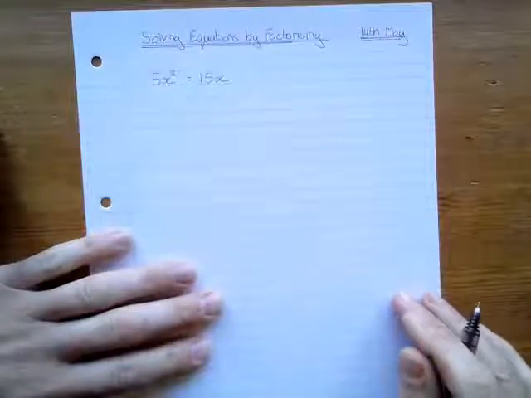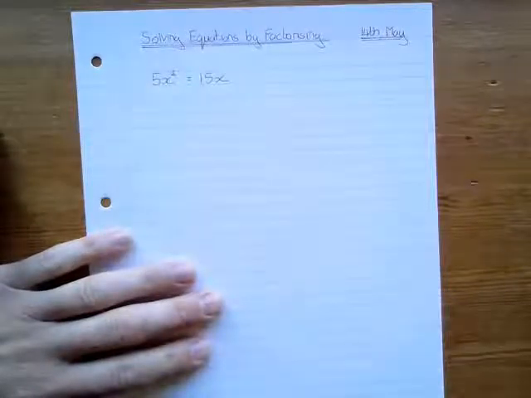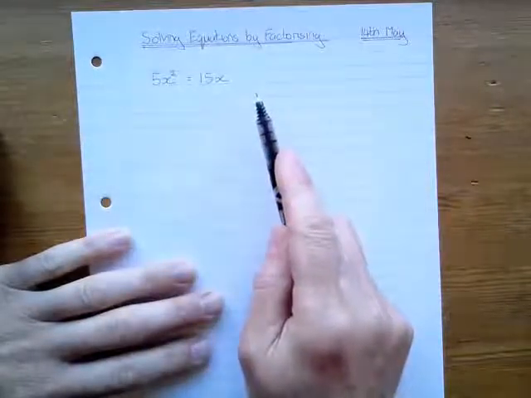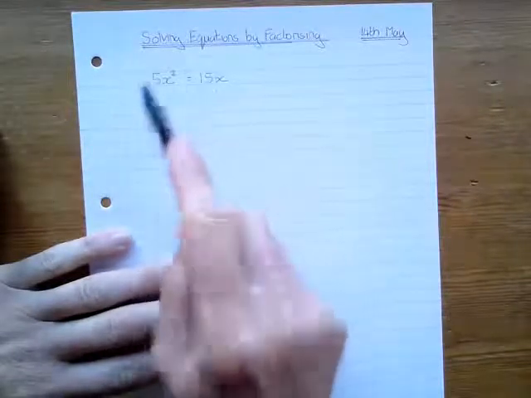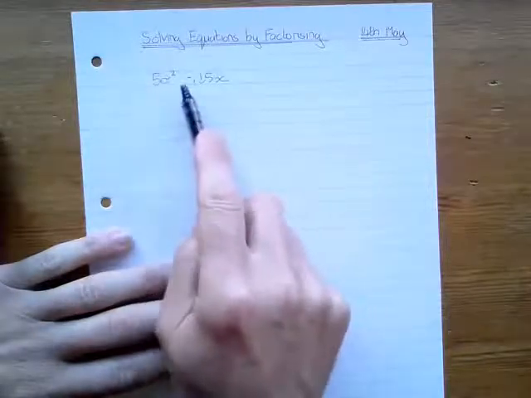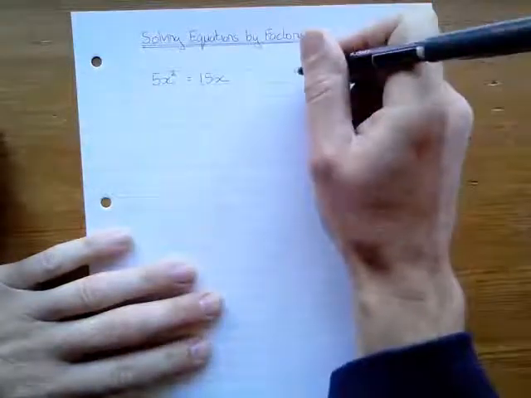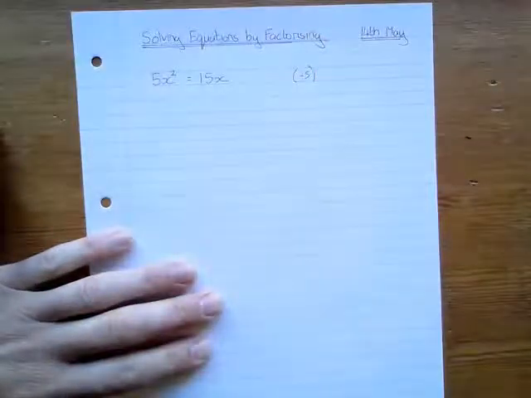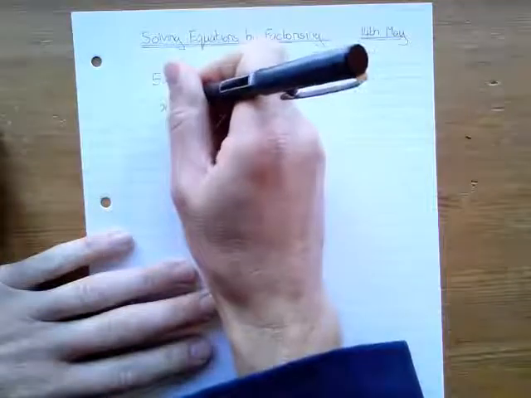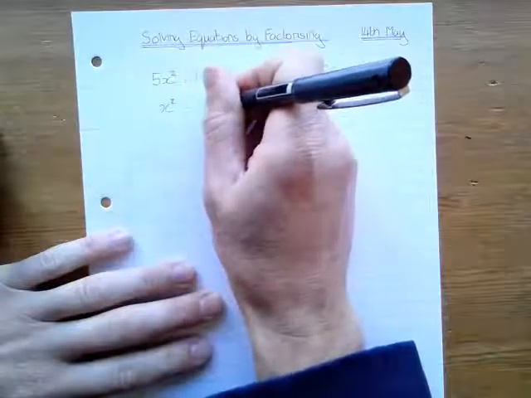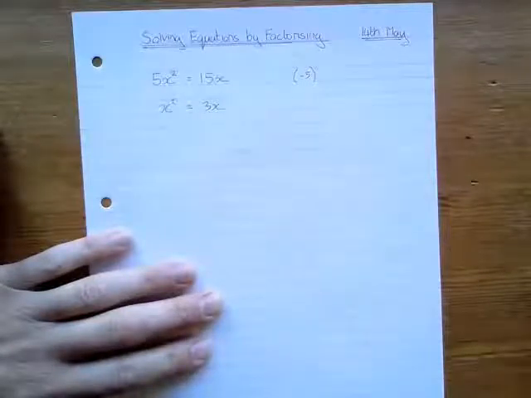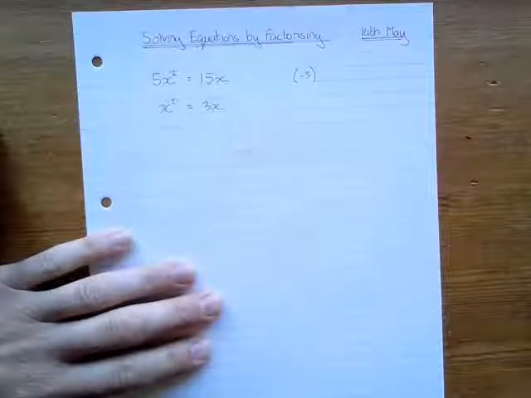Okay, first things first. If you get an equation that's got a common factor in all the terms, in other words, the same number appears in all terms, then you can divide through by that number. So first thing I'm going to do is divide through by 5. And that will give me x squared equals 3x. So you can divide through by a common factor, no problem at all. It's just dividing everything by 5 on both sides.